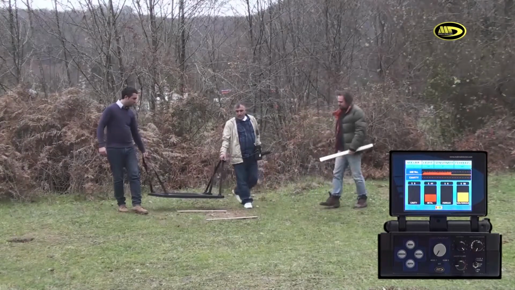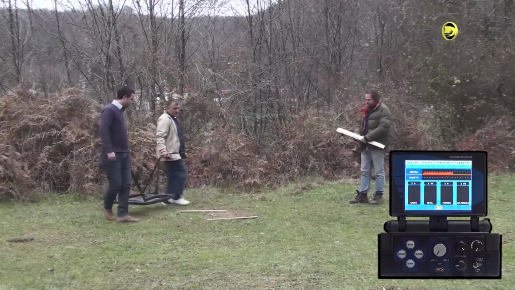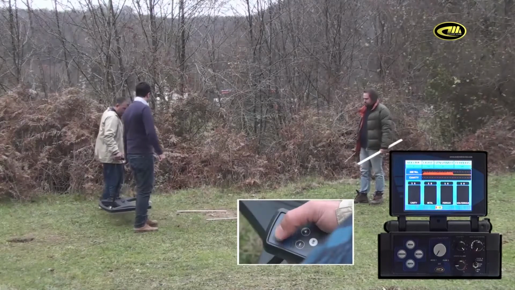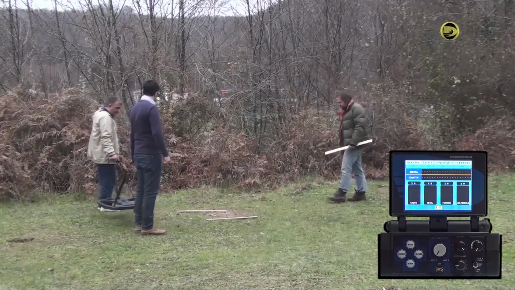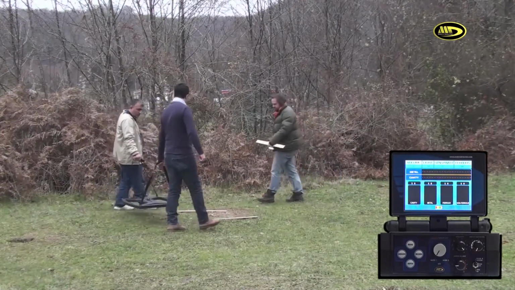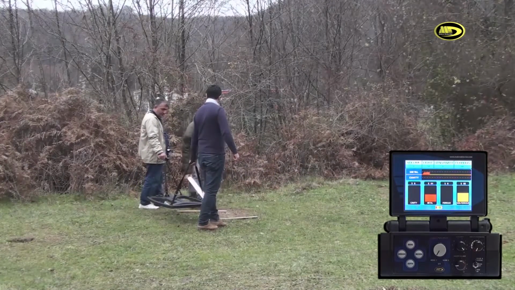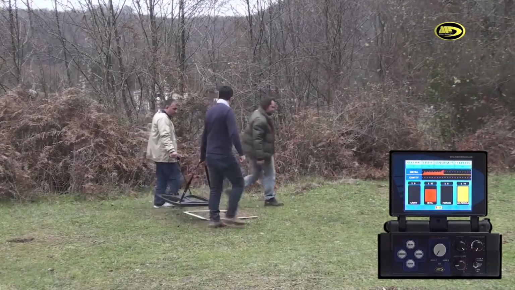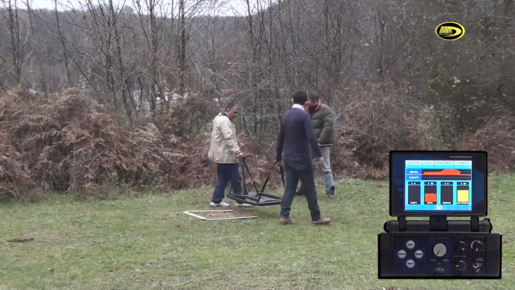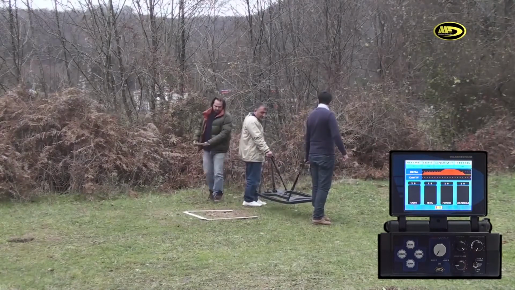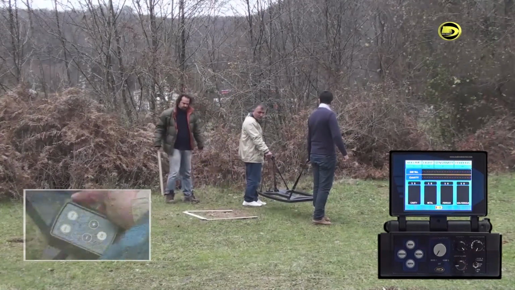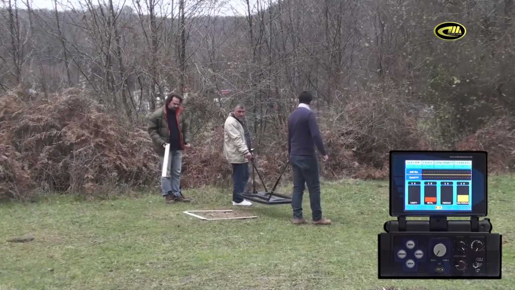Now we will repeat these steps in reverse order. We press reset and approach the target. Okay, we sense the signal. Now we will end the signal. We pressed reset and approach again towards the target.